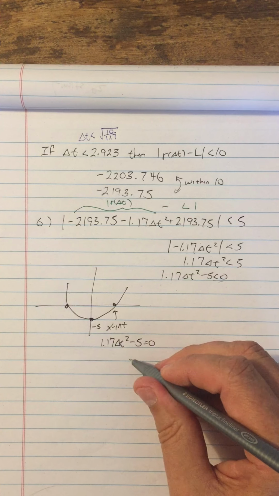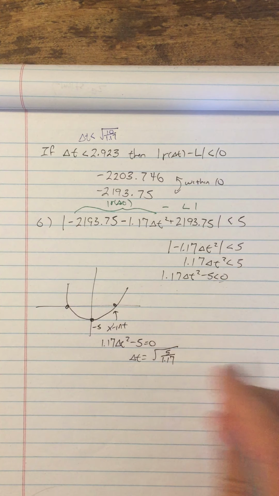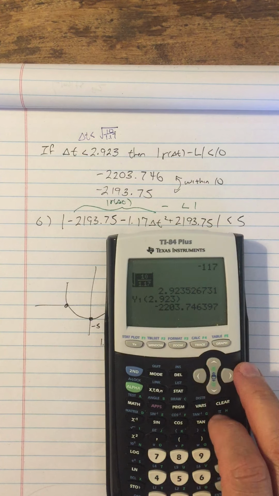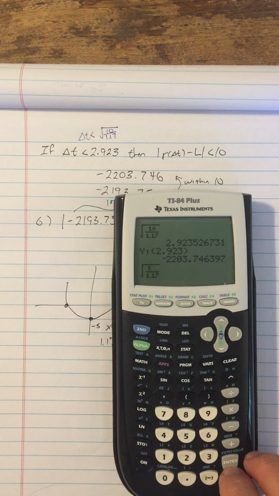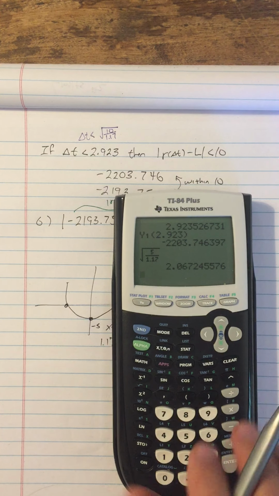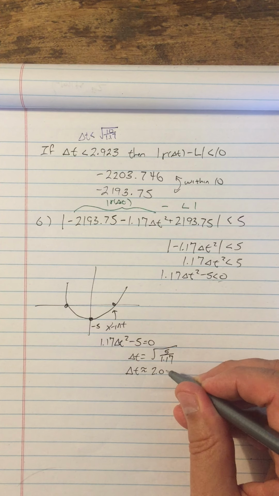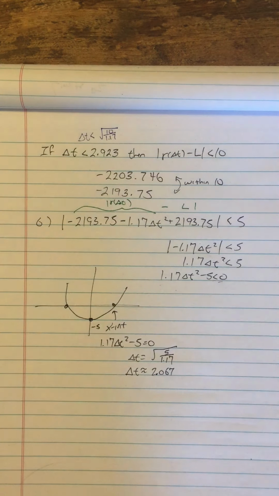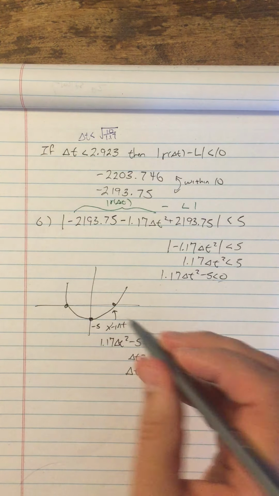It's pretty easy to see that delta t equals the square root of 5 over 1.17. In fact, I already have a similar expression right here. Using our calculator tricks, we can just press enter to copy it down and then go up here. This is taking advantage of patterns on our calculator. We can delete one of these digits, put a 5 there, and then enter, and we get 2.067. So delta t is approximately equal to 2.067. Once again, I've rounded down by truncating. That way, my delta t being less than this number will guarantee that I'm going to satisfy this inequality up here. All right, so that's my x-intercepts.